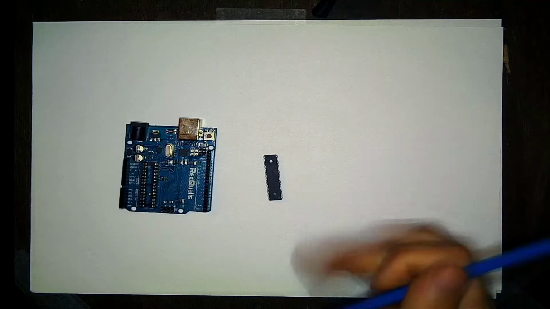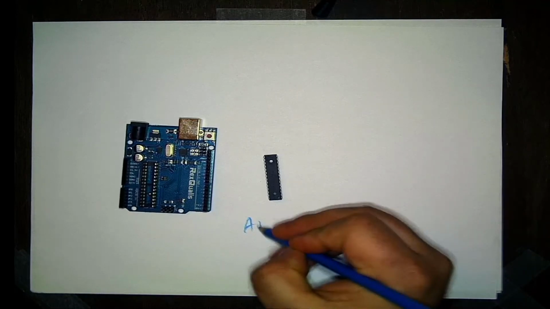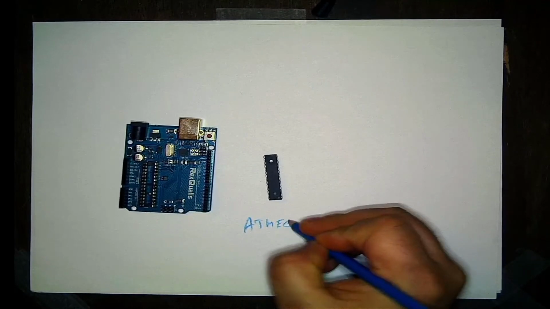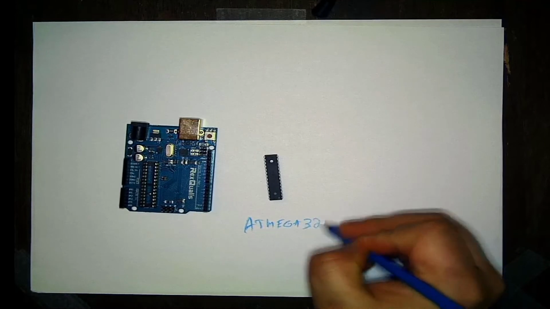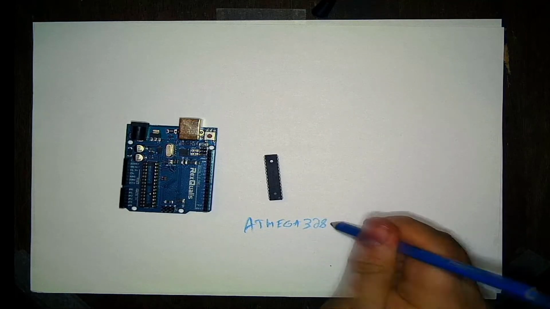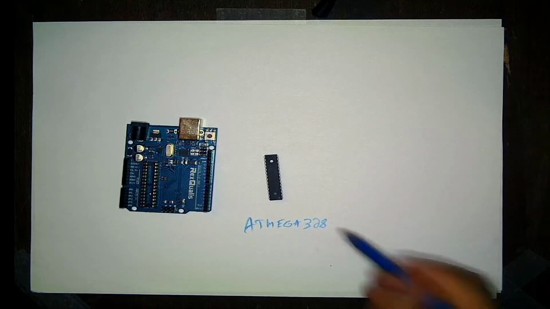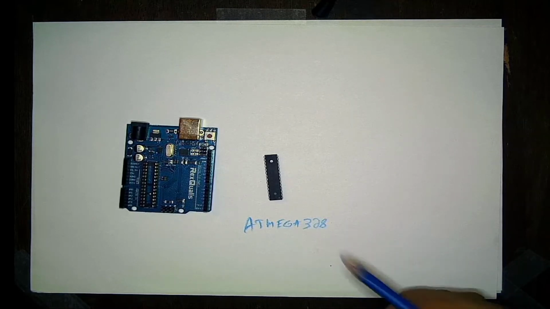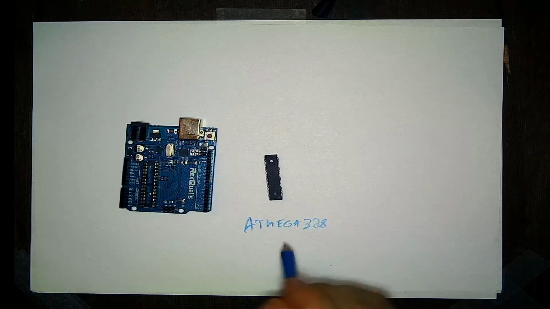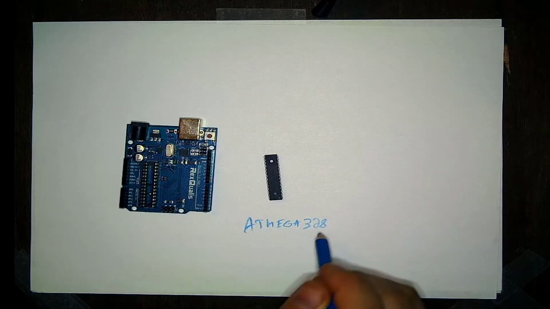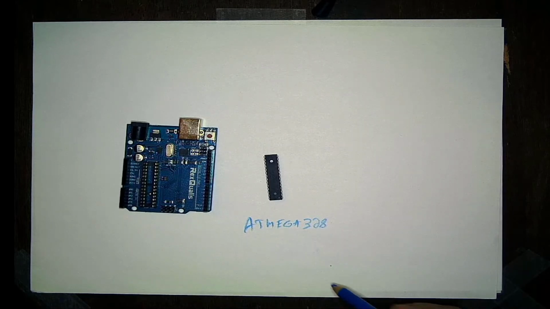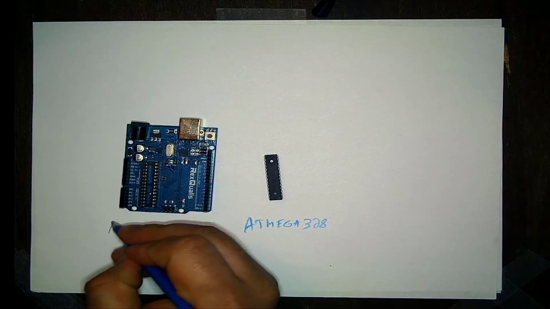This here is the ATmega328. By far, it is the single most popular microcontroller on the market. Has been for 15-20 years. If you plug this into Google, you will find a ridiculous amount of information on it. Same thing with the Arduino Uno.